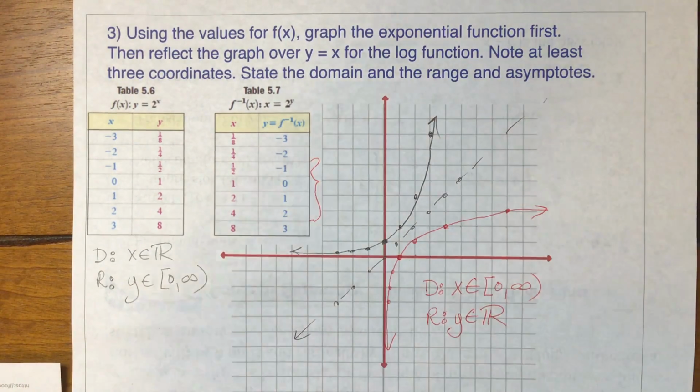Please go on to the next video after this, as this is just showing you the basis of graphing logs. The next video will show you how to graph transformations of logs, which is really the focus for pre-calc.